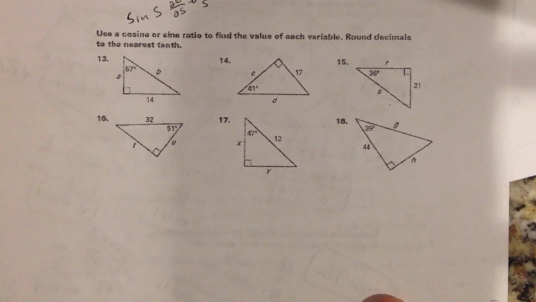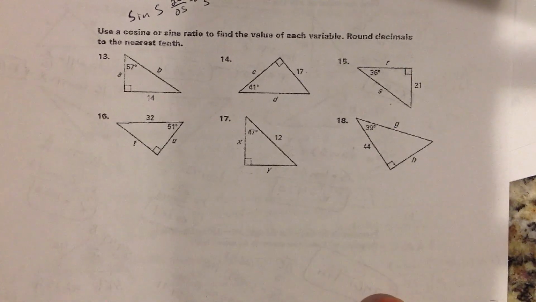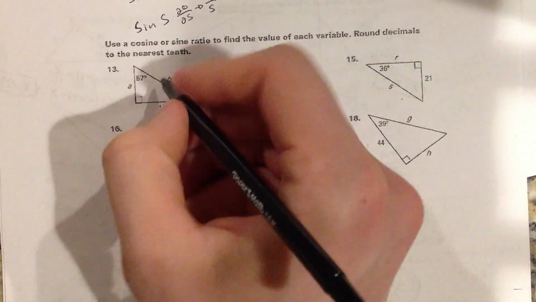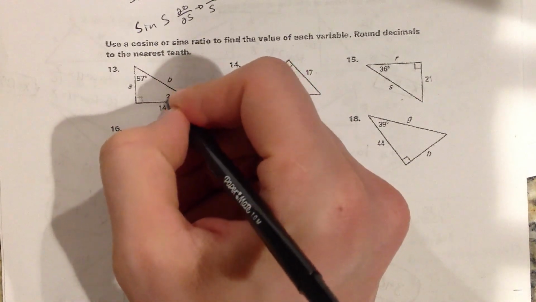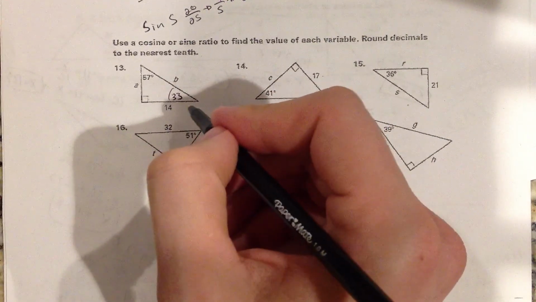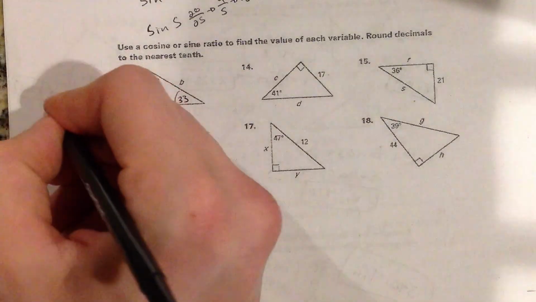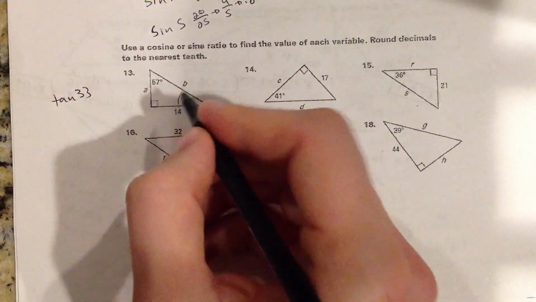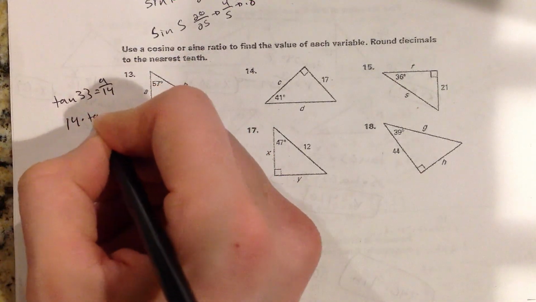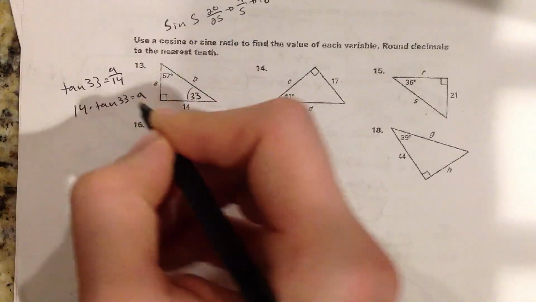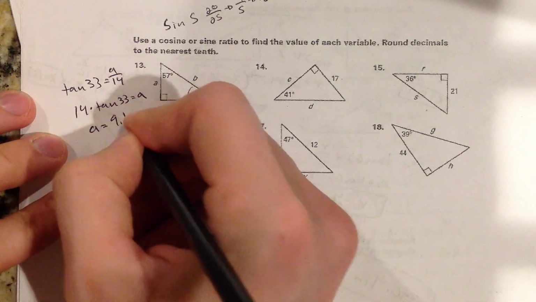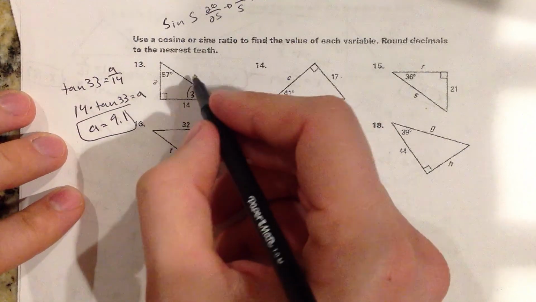Find the value of each variable, round the decimals to the nearest tenth. Alright. So for this one, I've got 57. I also have, what's that going to make that? 33. When I use this, I want to try to use the one that makes my life a little bit easier. So I'm going to use the tangent of 33 instead of the tangent of 57. What that does is put my variable on top. Does it matter a whole bunch? No, probably not, but I like it better when I get to multiply instead of dividing by a trig function. It really does nothing other than just make my life a smidgen easier.